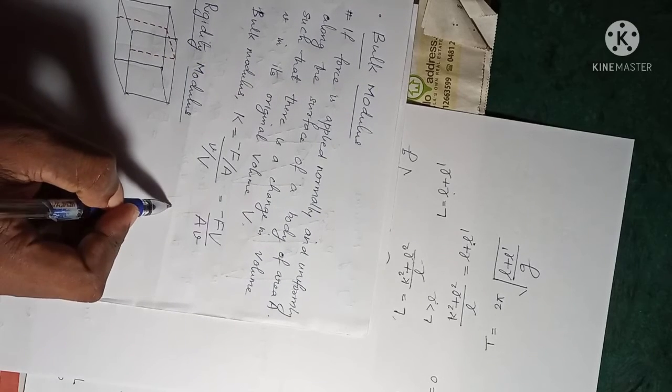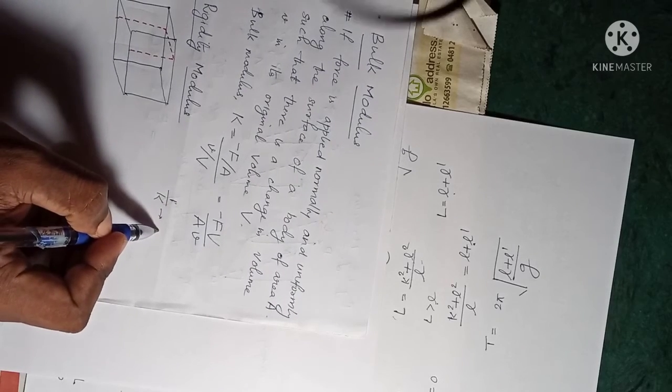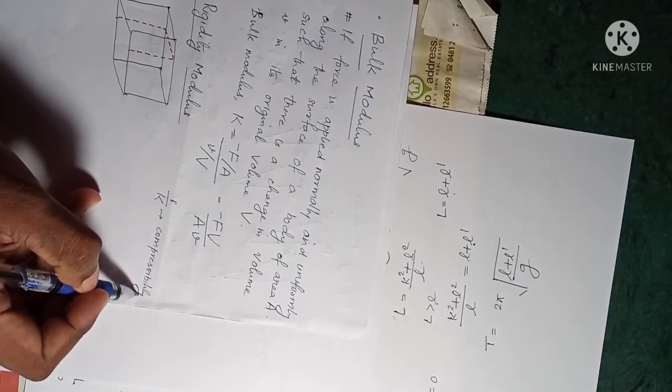Also, K is sometimes referred to as incompressibility of the material of the body, and the reciprocal of K, that is 1 by K, is known as compressibility.